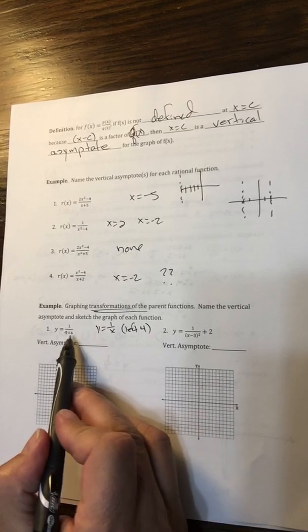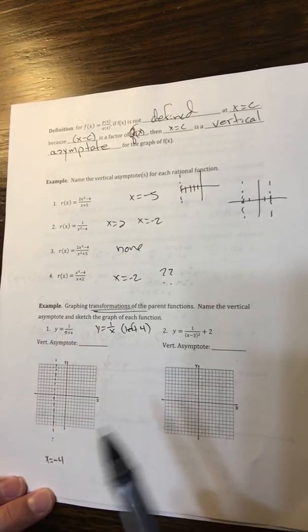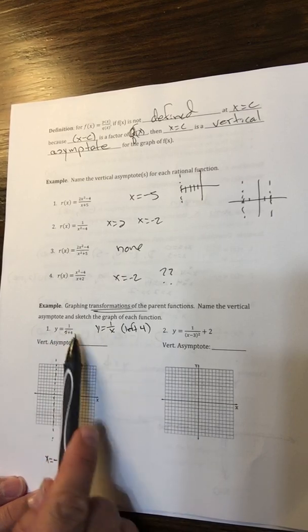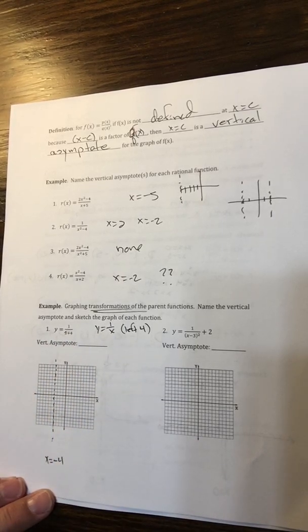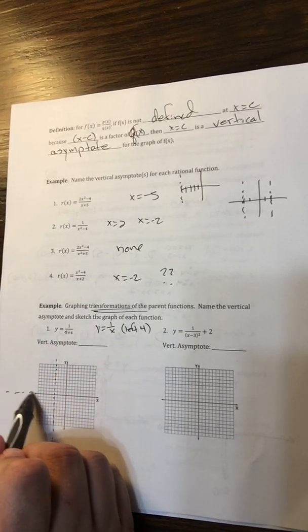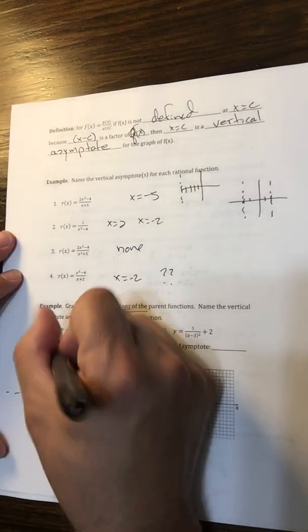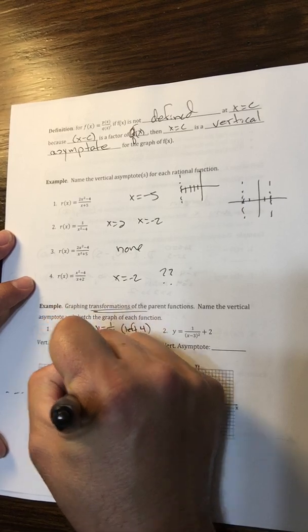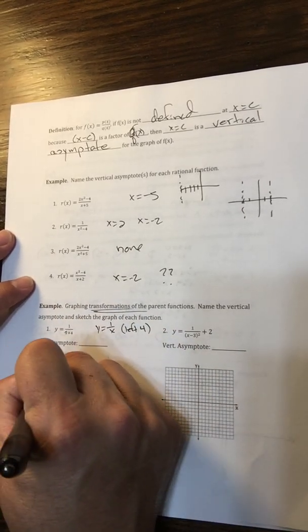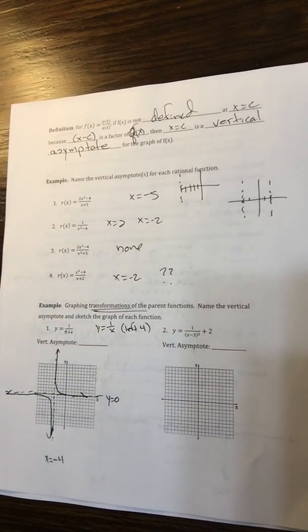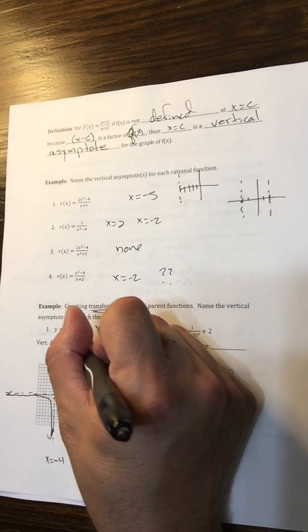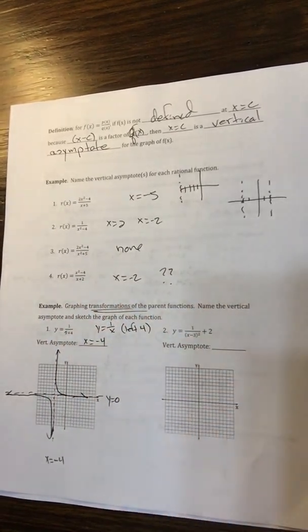Think of it as the number that you can't put into the denominator, or think of it as the parent function being moved left 4. Either way is fine with me. Now, I can't get y equals 0 for the same reasons as before. And so this graph is the same as the parent graph. It's just been moved 4 units to the left. Okay, the vertical asymptote is x equals -4.